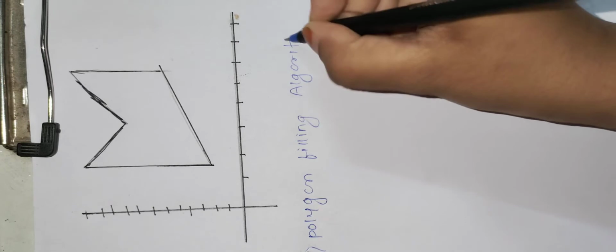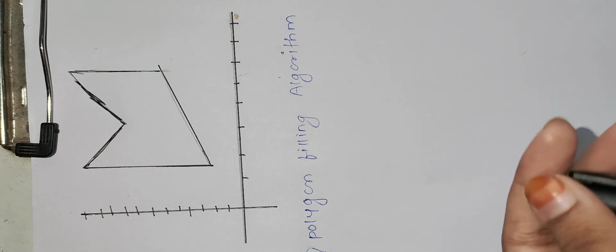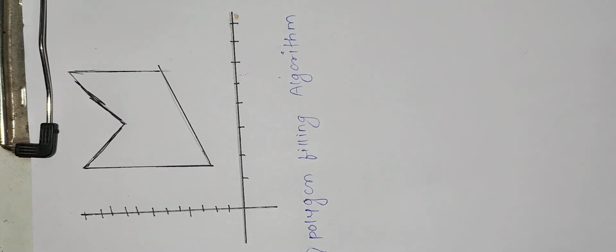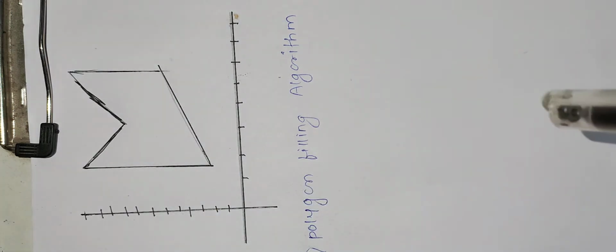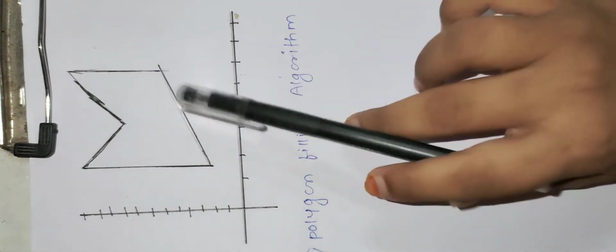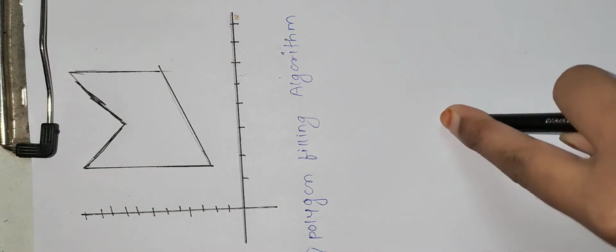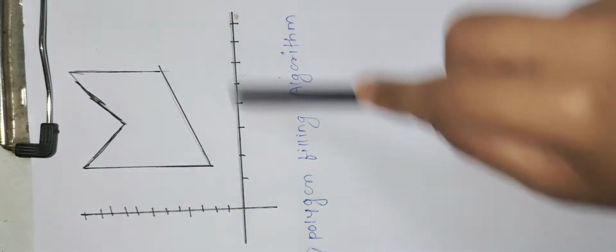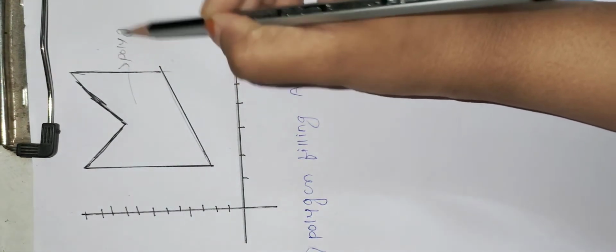Polygon filling algorithm. So all of you know about a polygon. What is a polygon? A polygon is basically a shape like a triangle, square or rectangle, which does not have any curves but has vertices and edges. So basically it's called a polygon. Now here I am showing you a diagram, and this is a polygon.